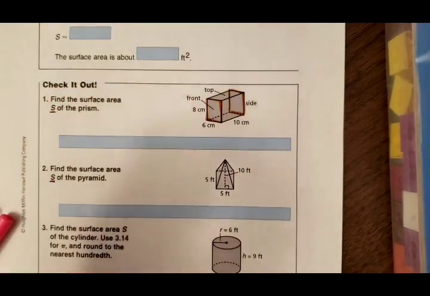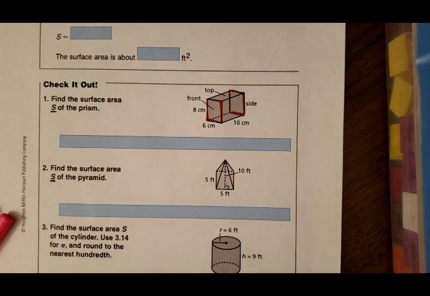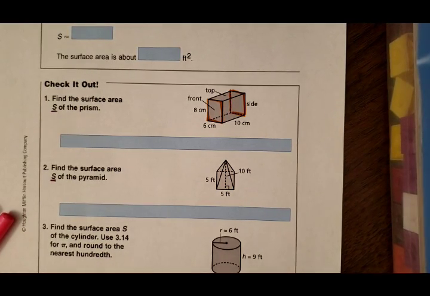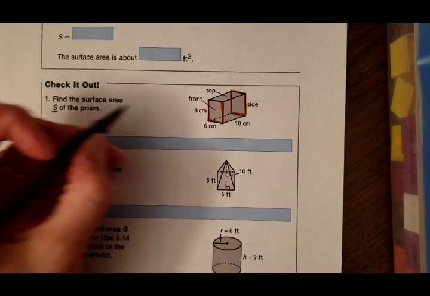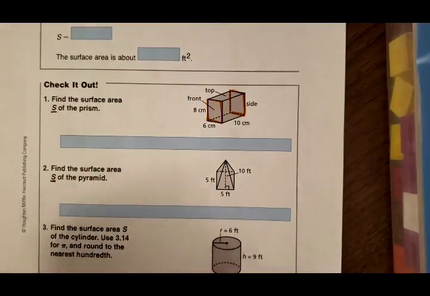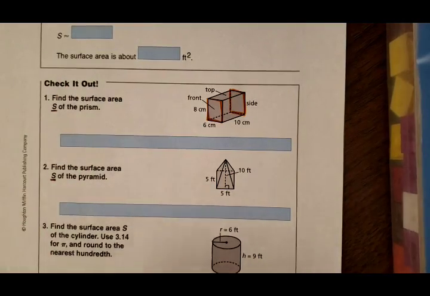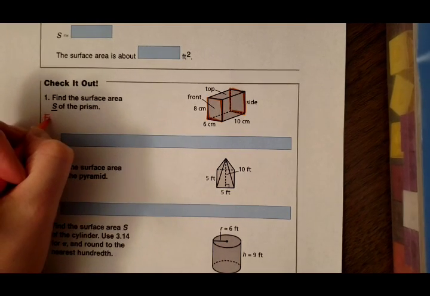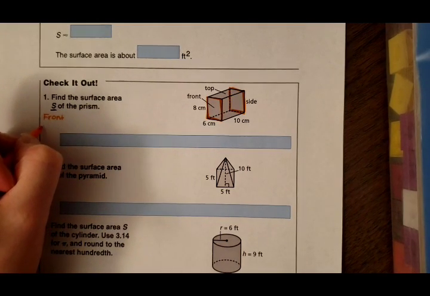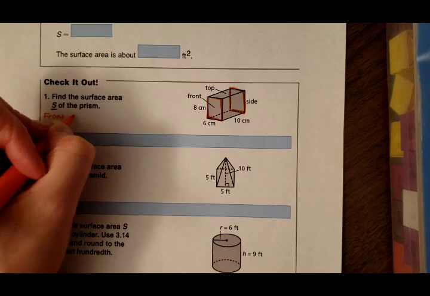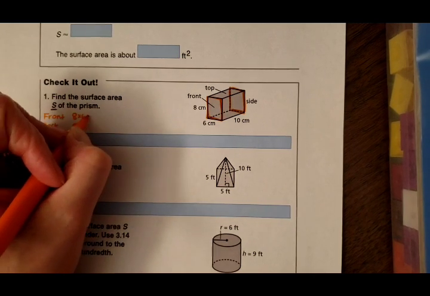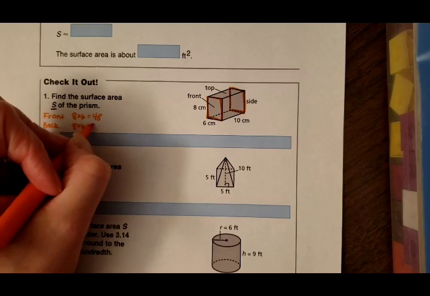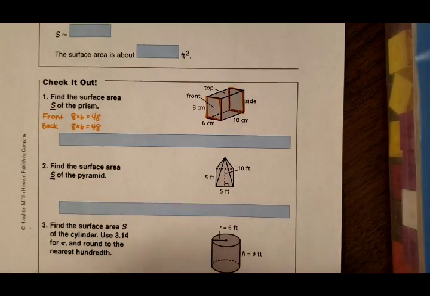My front and my back are going to have the same dimensions. This is a slightly different way that you can solve, but it will work just as well. So we have 8 times 6 for our dimensions, right? So this will be front and also back, 8 times 6, 8 times 6 equals 48. So we've got those two.